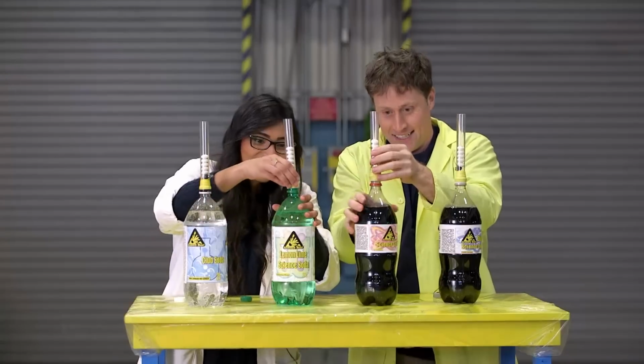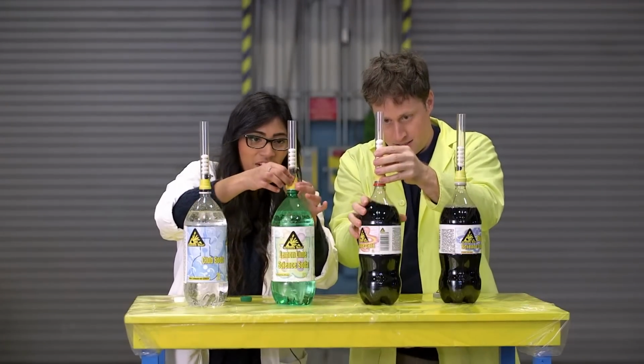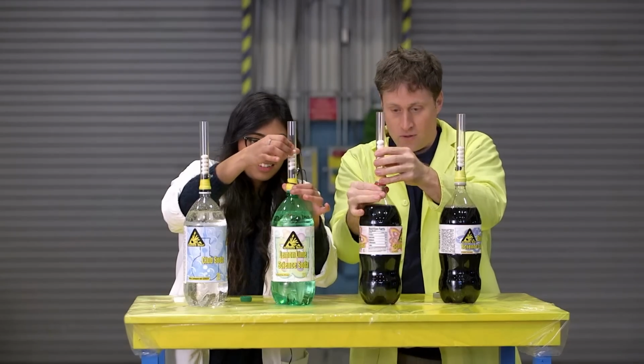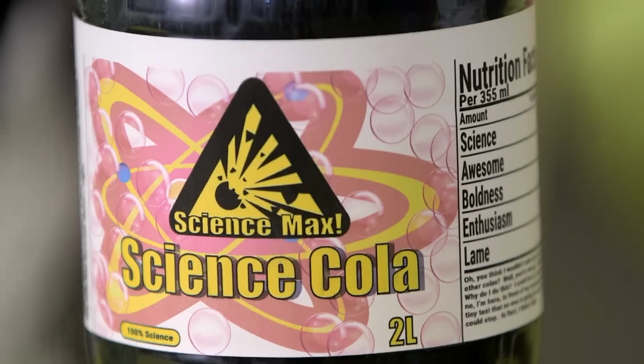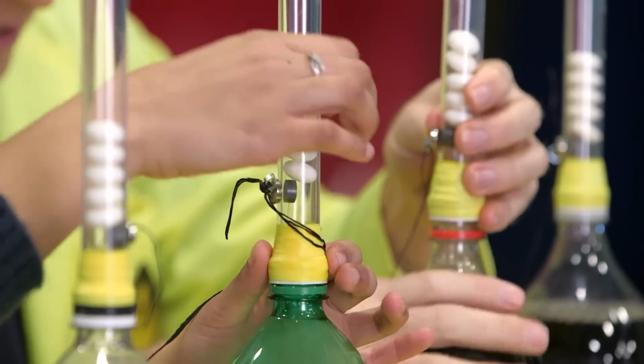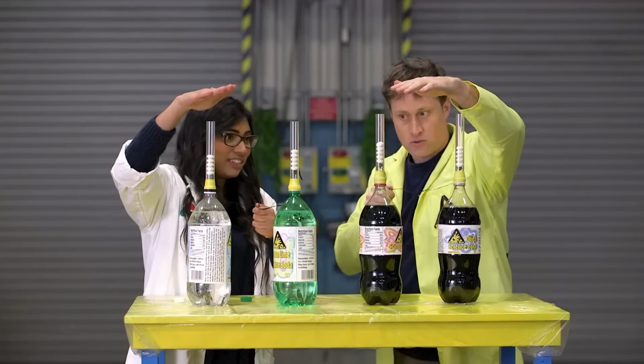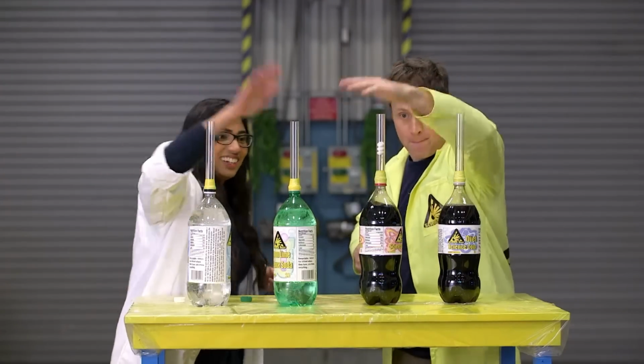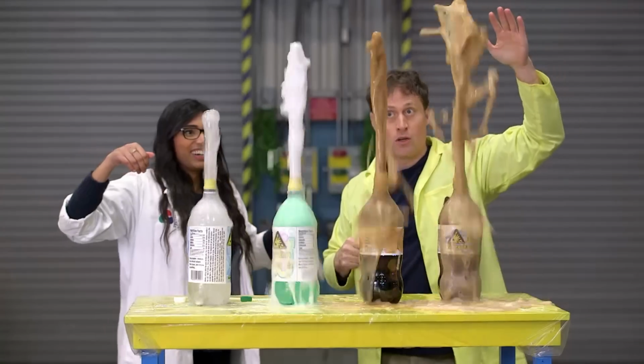And see if Diet Cola was the best carbonated drink to use. We tried 4 different kinds: Diet Cola, regular cola, lemon lime soda, and club soda. Really it's just carbonated water. 3, 2, 1, go. Whoa.